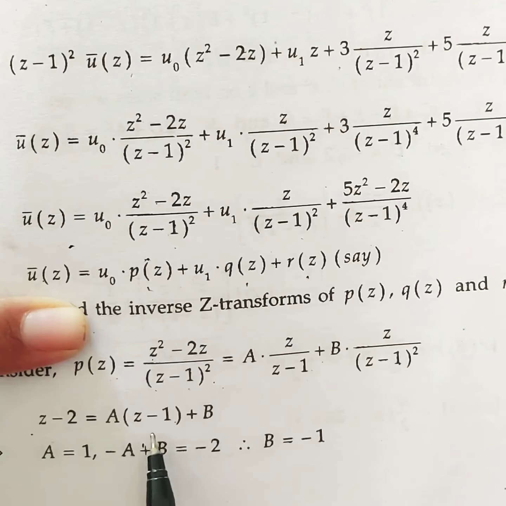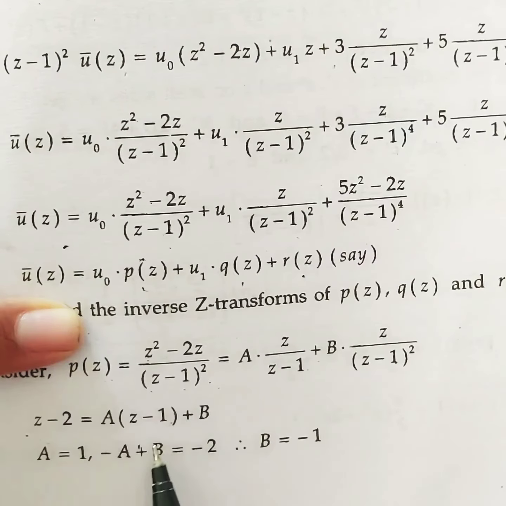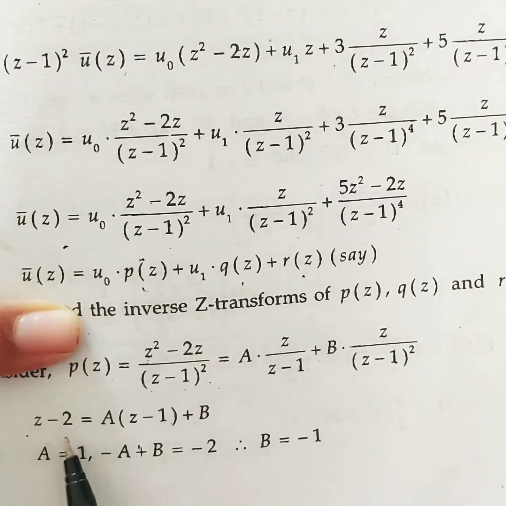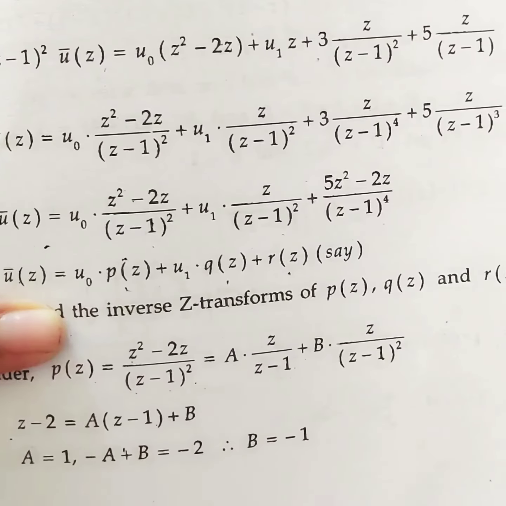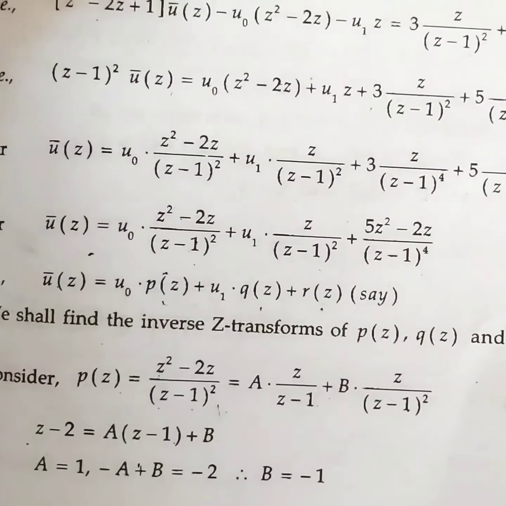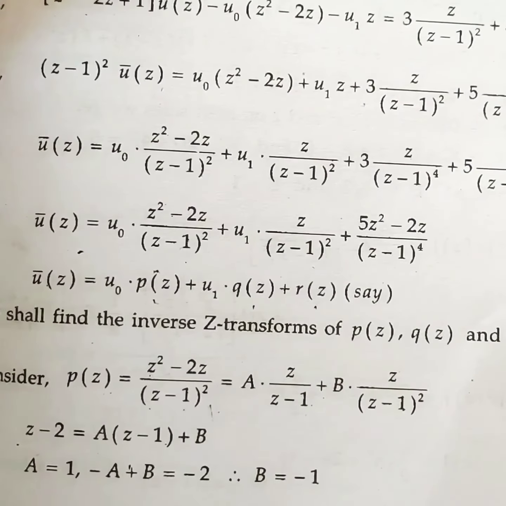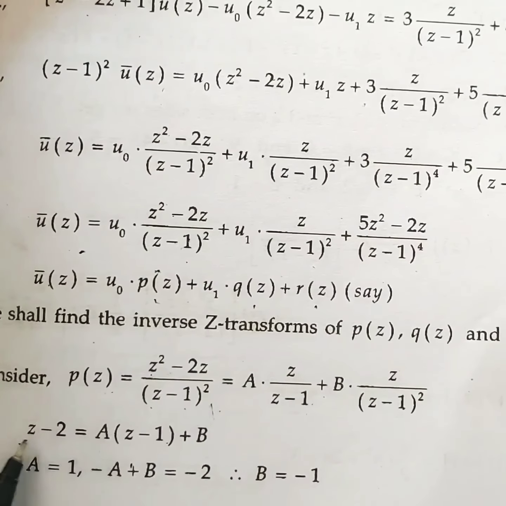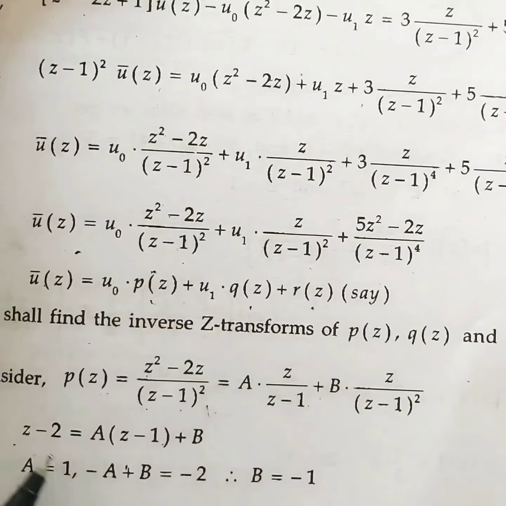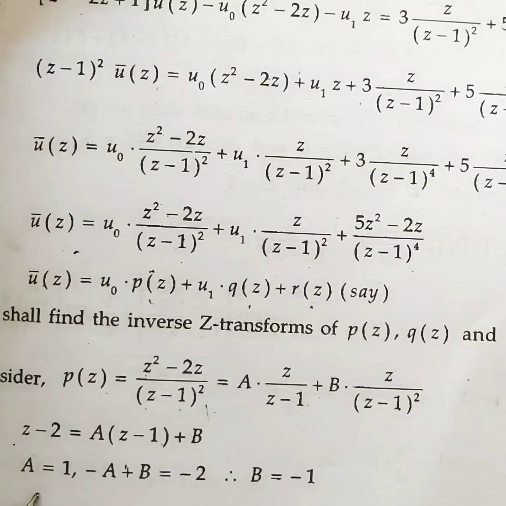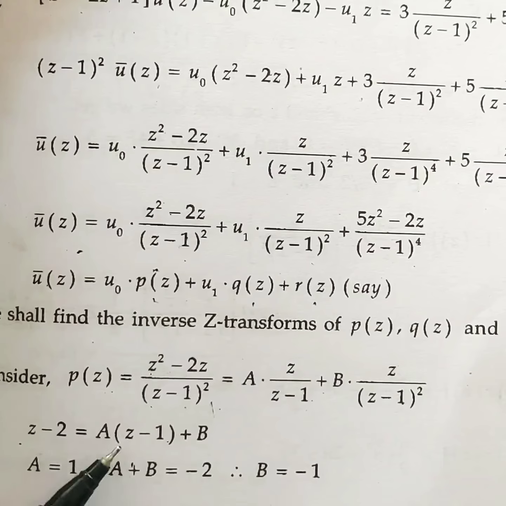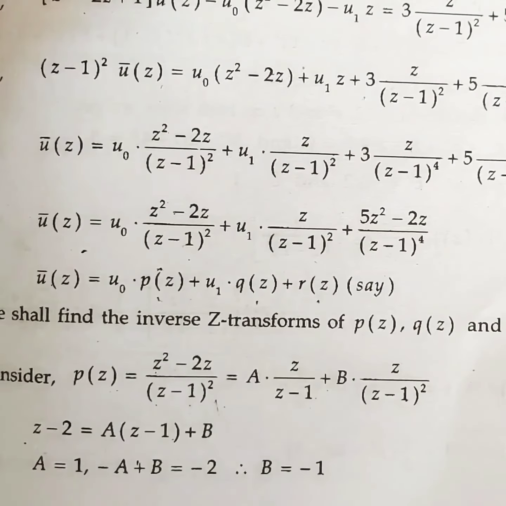And if you substitute z as 1, a will become 0, and b will become 1 minus 2, so b will get minus 1. So we got b here, and how will we get a? Actually it's very easy. Comparing the coefficients, as I told you, coefficient of z is a, here coefficient of z is 1, so a is equal to 1. If I substitute z as 1, I will get b. If I compare the coefficient of z, I will get a as 1. You can note it down. Comparing the coefficient of z, we got a as 1, and substituting z as 1, we got b as minus 1.